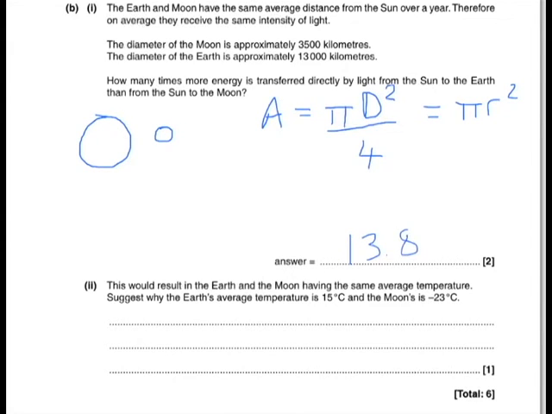There is a quicker way to work this out actually, which is to appreciate that when you're working out that ratio, the pi cancels and the 4 cancels. So we actually can just find a ratio between the 2 diameters squared. So if we do 13,000 squared divided by 3,500 squared, that will actually give us our answer down here, 13.8.